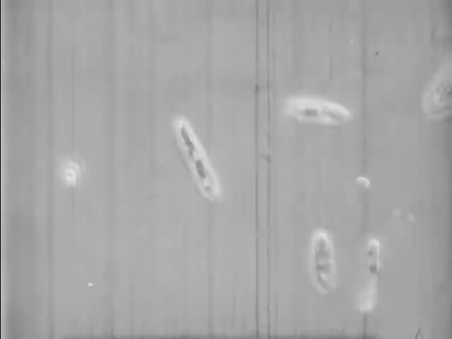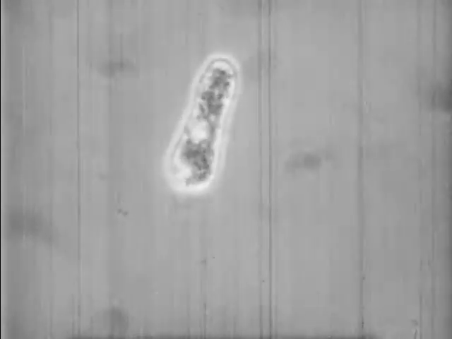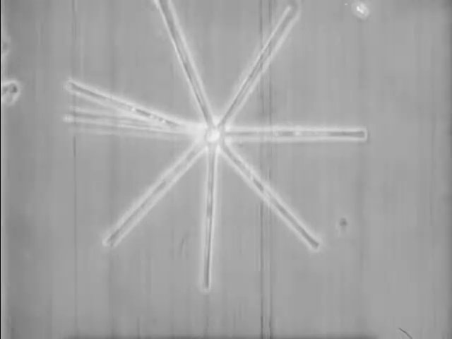Some move by means of long whip-like parts, and they sometimes use the whip for capturing food. But look at these. They are green, and yet they are moving. Are they plants or animals? No one knows for sure, since they produce their own food like plants and yet swim like animals. But they are alive, just as this star-shaped plant is alive.